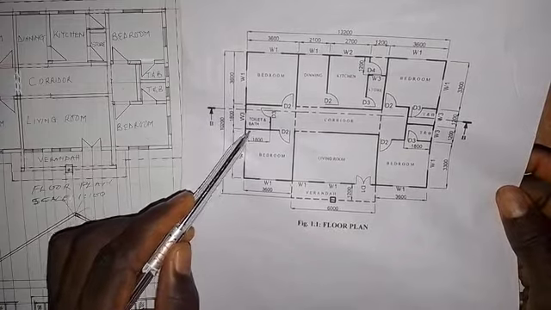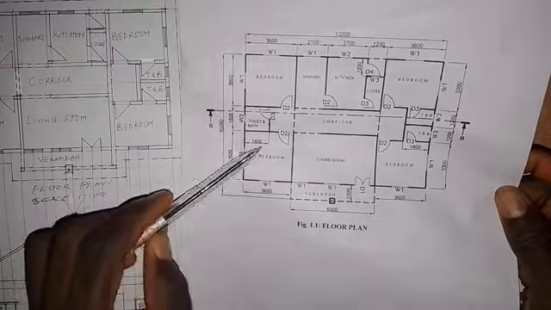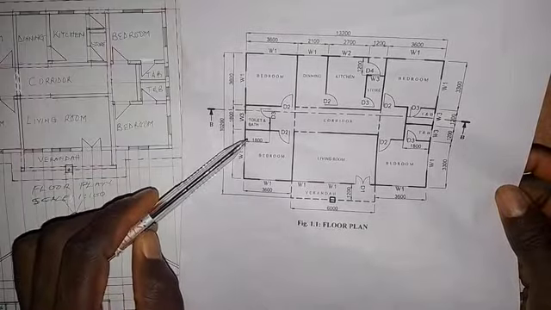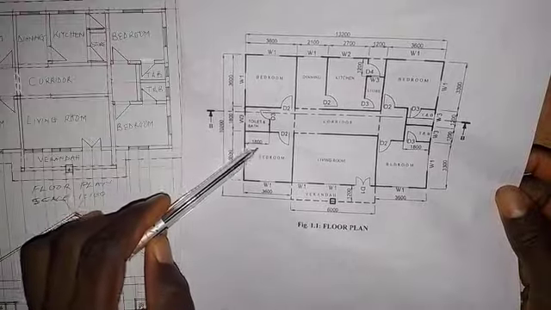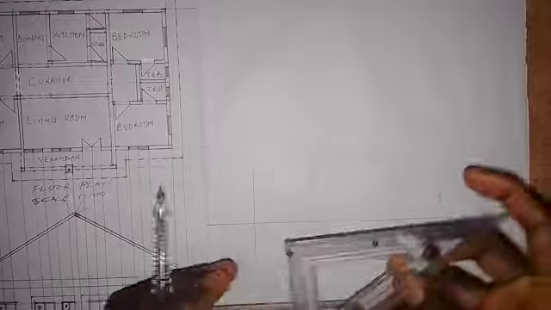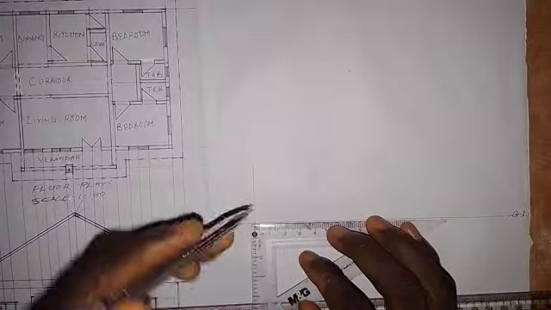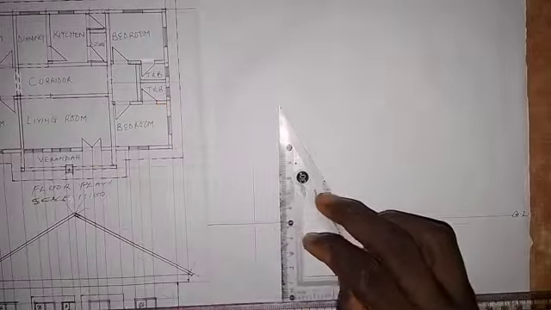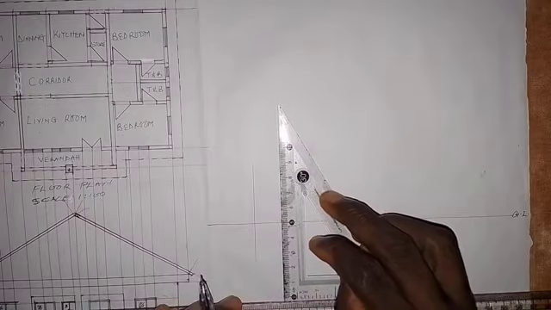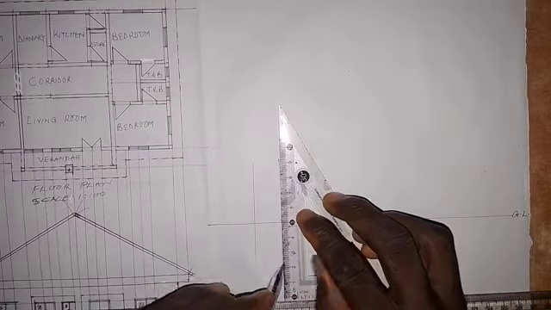The distance from here to here is 1,800, and then 1,800 divided by 100, because the scale that we are given is 1:100, will give us 18 millimeters. So we have to take a measurement of 18 millimeters to fix that second wall. So this is 18 millimeters here. So just draw a vertical line here like this.